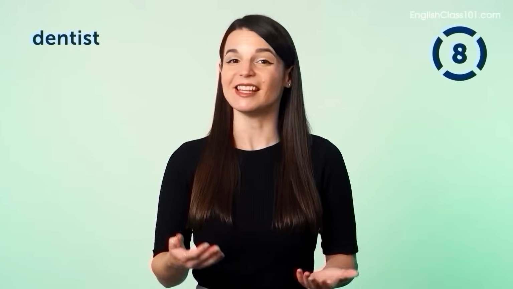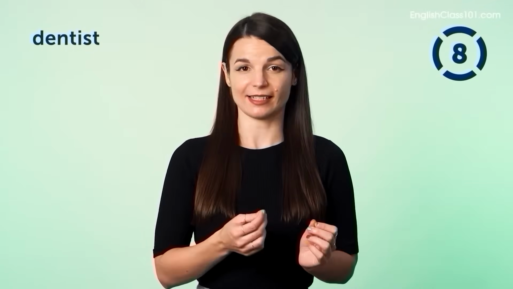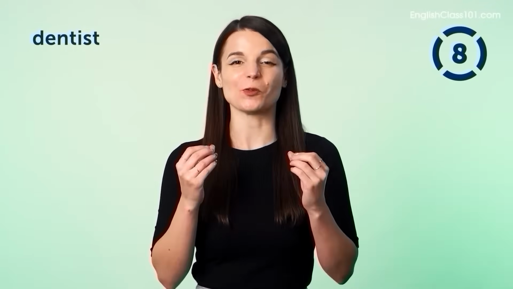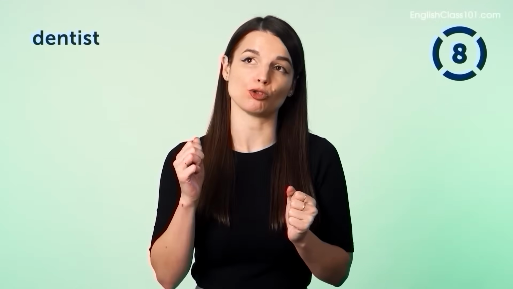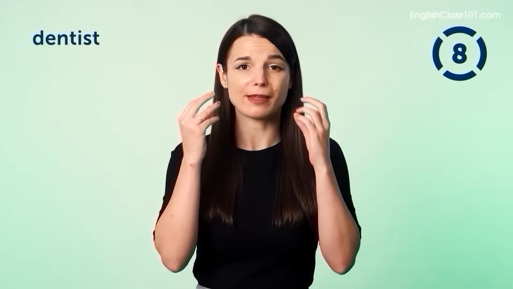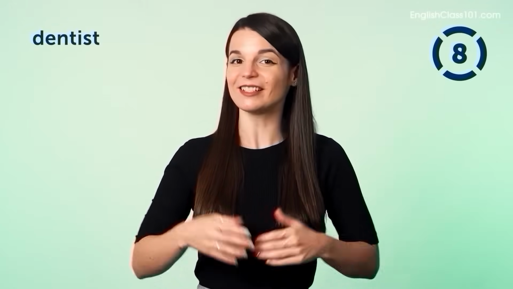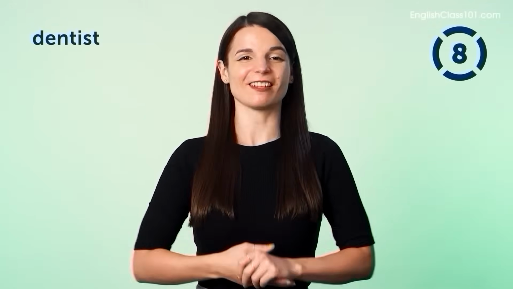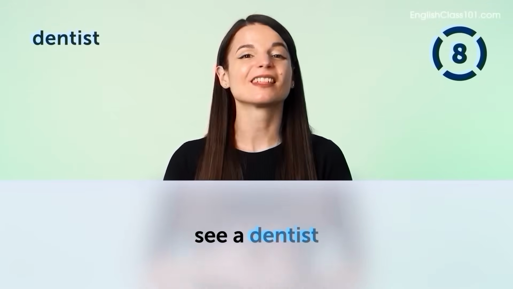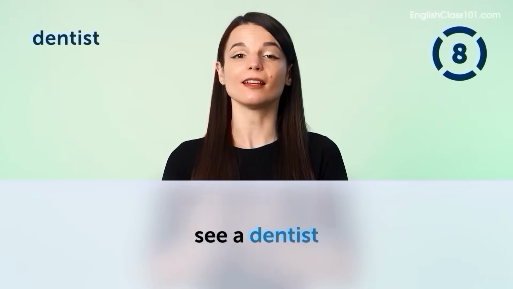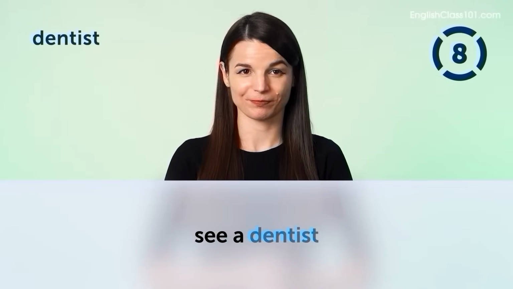Dentist. So the dentist is the tooth doctor. So when you need to have your teeth cleaned, when you need to talk to a doctor about something happening in your mouth, with your teeth, with your gums, these kinds of things, you visit a dentist. It's important to see a dentist regularly. So for example, see a dentist.